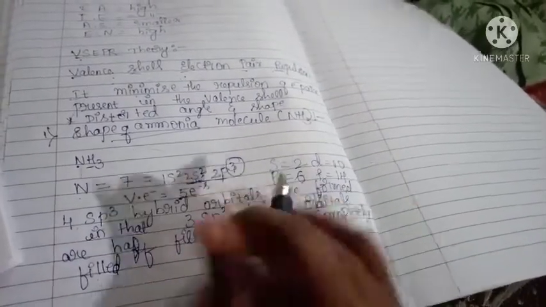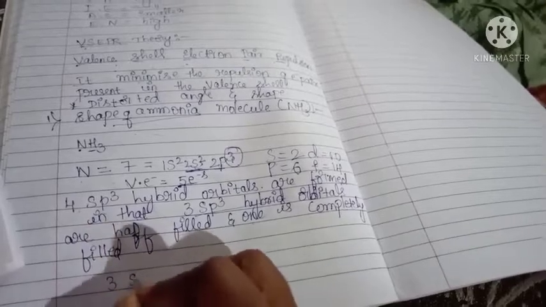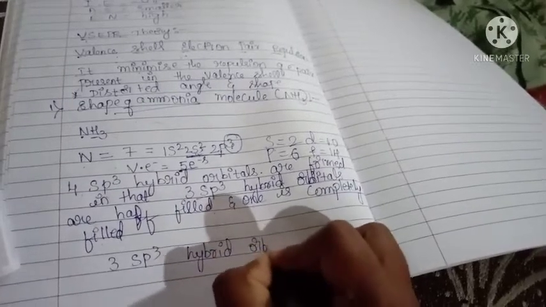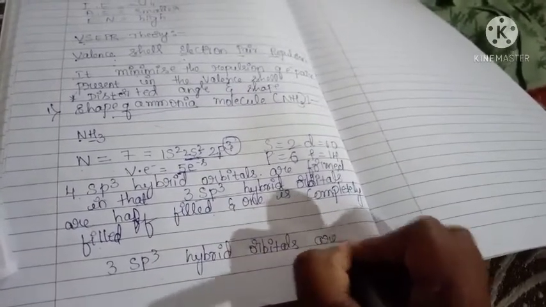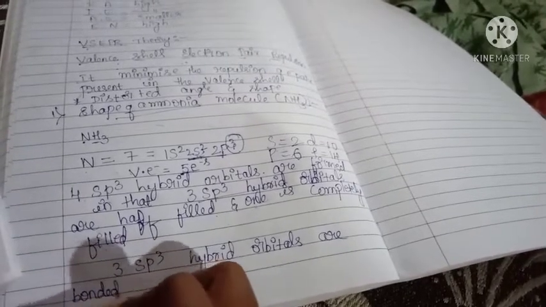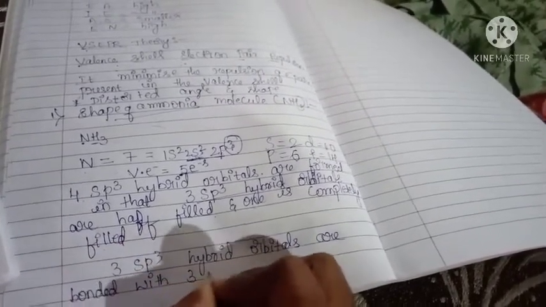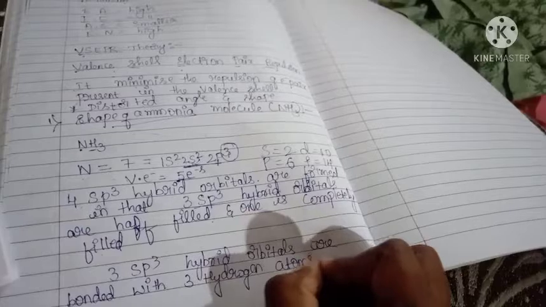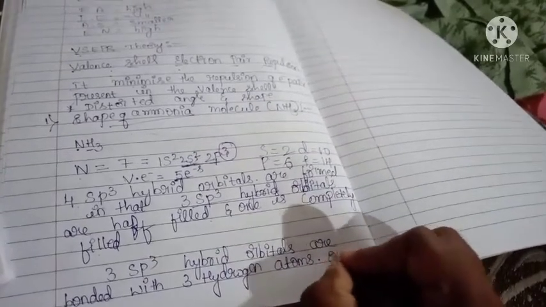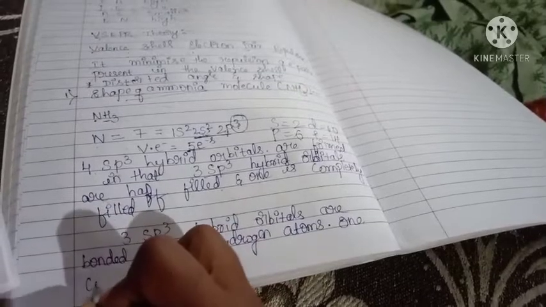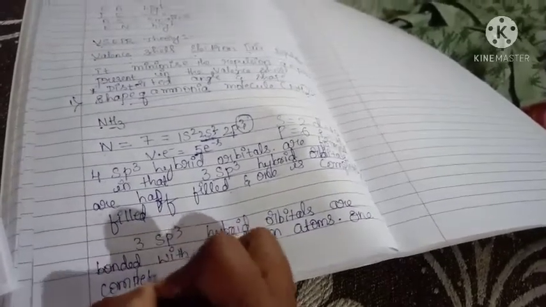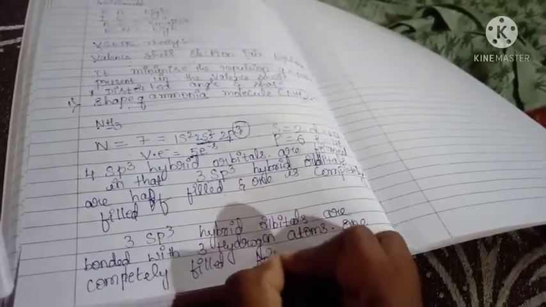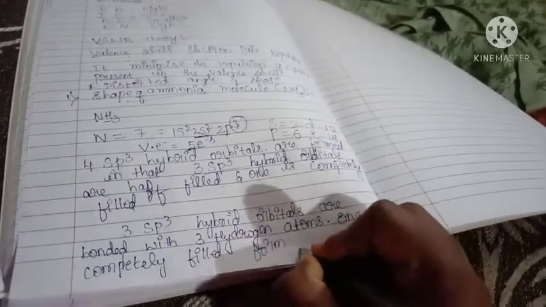Here these 3 sp3 hybrid orbitals are bonded with 3 hydrogen atoms, and one completely filled orbital forms the lone pair of electrons.